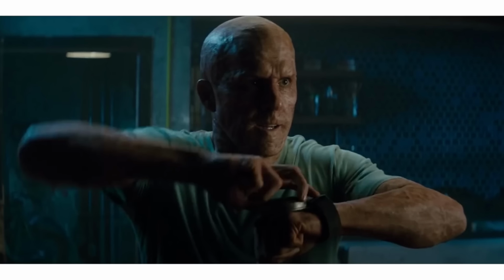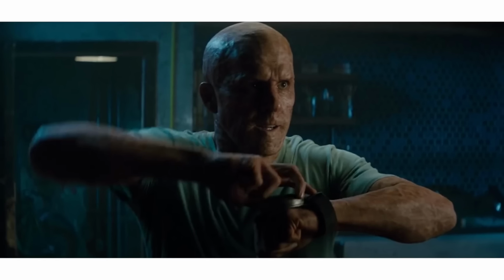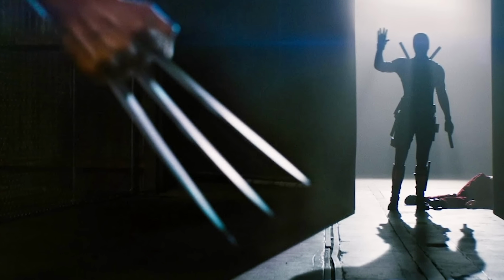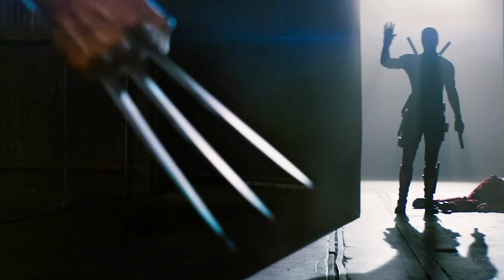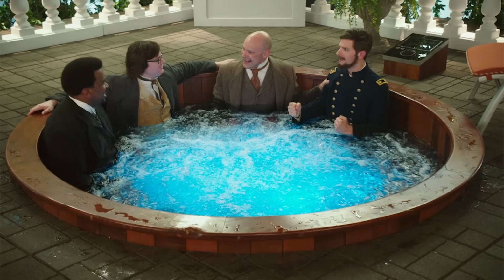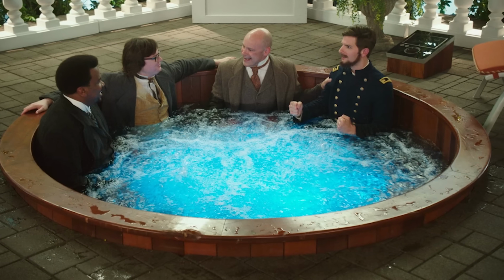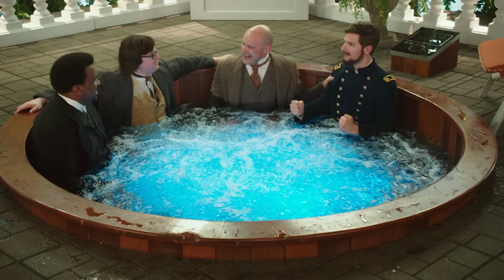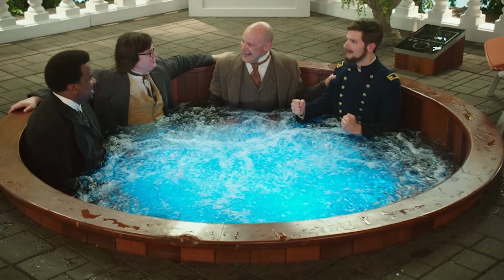In Deadpool 2, Deadpool uses time travel in a somewhat chaotic and inconsistent way, often for comedic or corrective purposes, with little concern for the consequences. And in Hot Tub Time Machine, a hot tub acts as a portal to the past, allowing the characters to relive their youth and fix their regrets without any real logical framework around the mechanics of time travel.